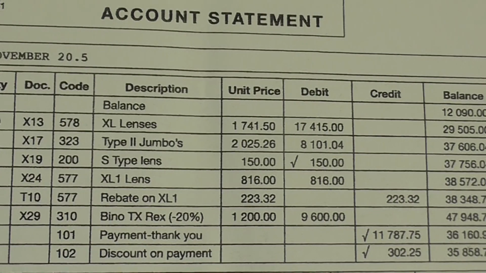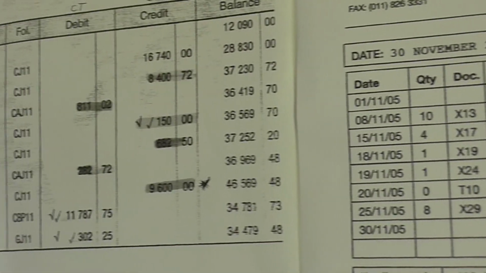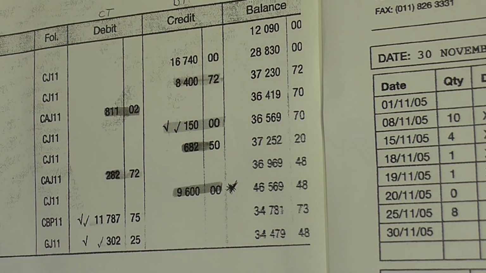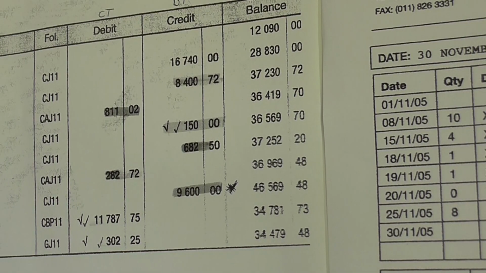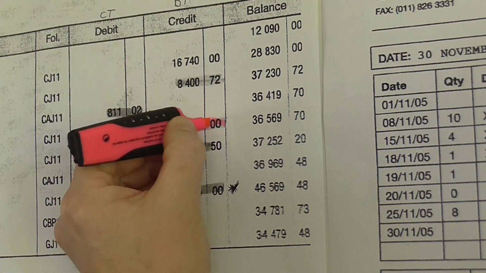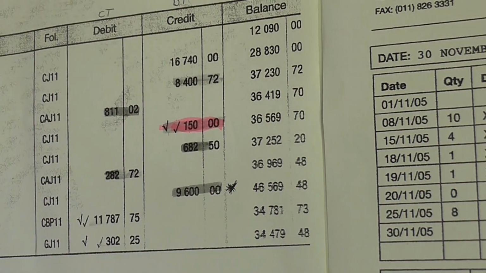No, we don't. There is a 150. Let's see if we've got a 150 there. Just compare it, make sure it's the same invoice. Yes, it is. So I am highlighting 150 on the statement, and I will be highlighting the 150 on the ledger as well.